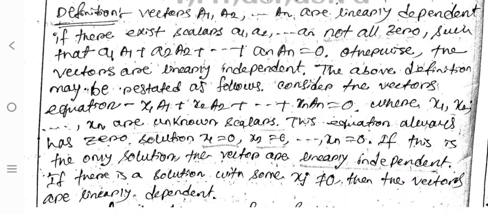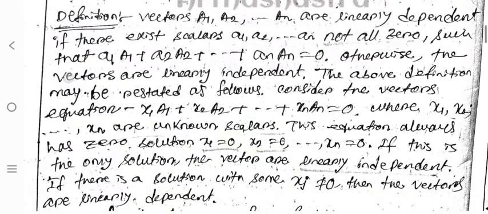So now let's see the main definition of linear dependence or linear independence. The vectors a1, a2, up to an are linearly dependent if there exist scalars small a1, small a2, up to small an.